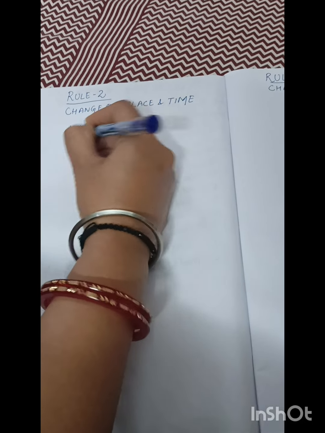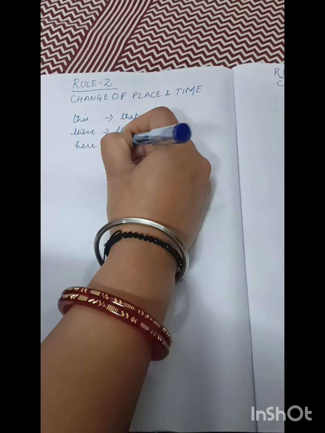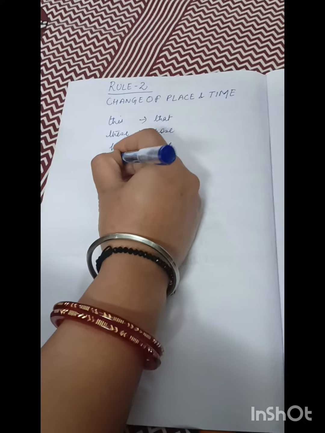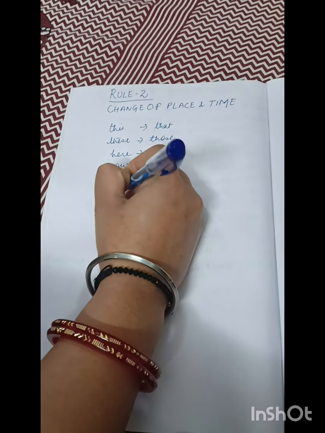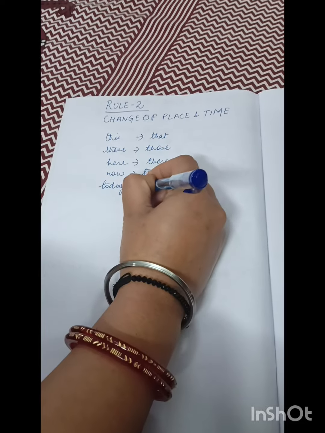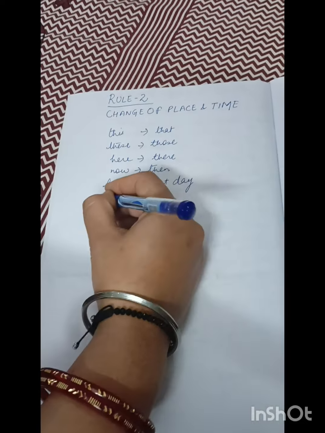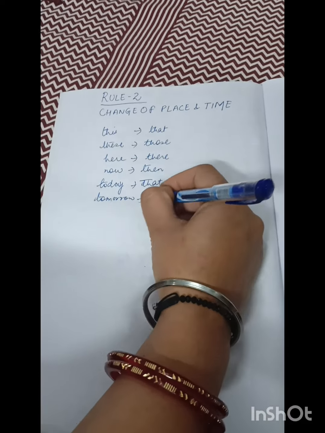These get changed into those. Here gets changed into there. Now gets changed into then. Today gets changed into that day. Tomorrow gets changed into the next day.